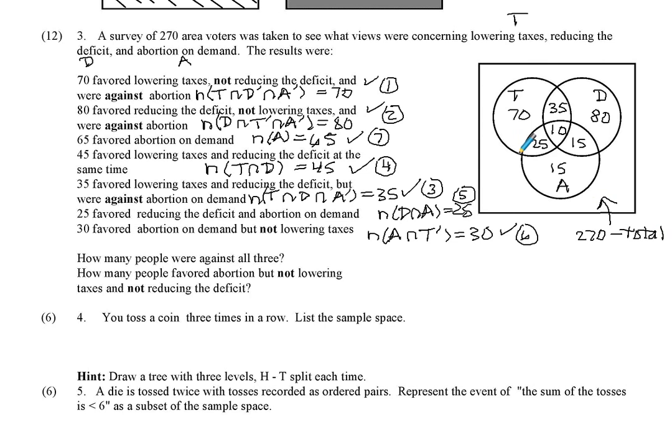If you total up everything inside here, we've got 70 and 35, that's 105, 115, 120, 140, and 30 is 170, and 80 is 250. So 270 minus 250 gives us a total of 20. This region outside all 3 circles has 20 people in it.